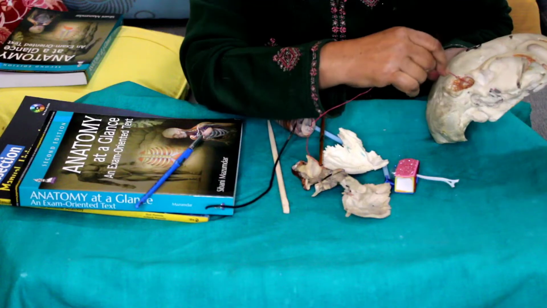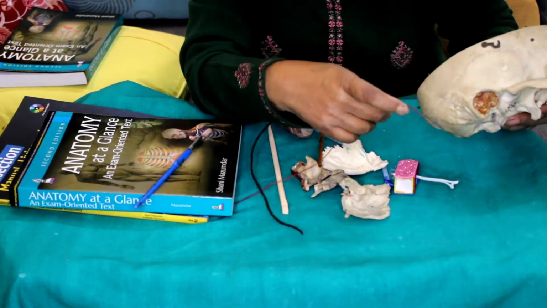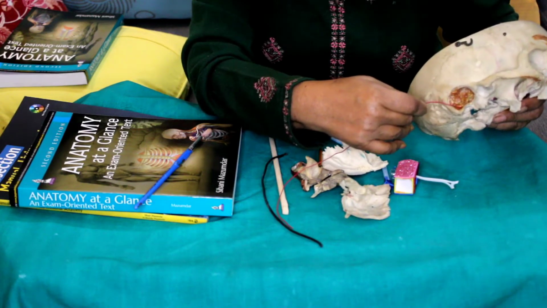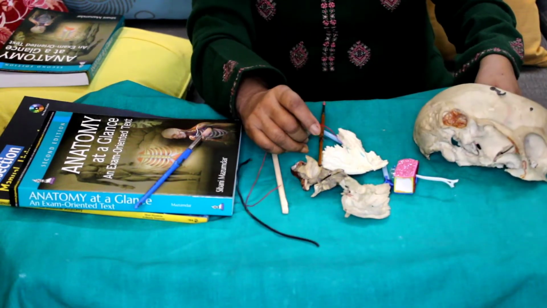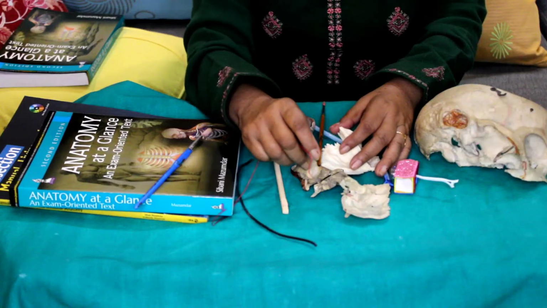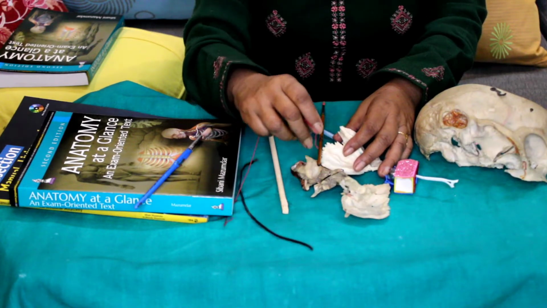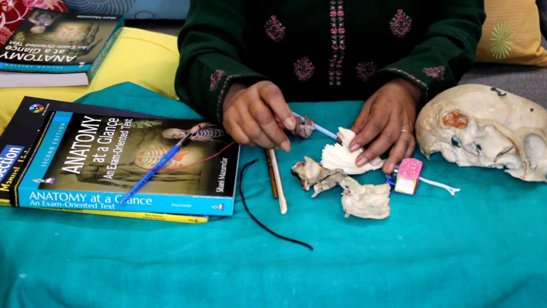This is the oval window. It is visible to you. One is the oval window, and below that there is the round window. In the oval window, the footplate of the stapes is attached. They are very tiny bones. I shall show you the malleus, incus and stapes during the demonstration of the internal ear.